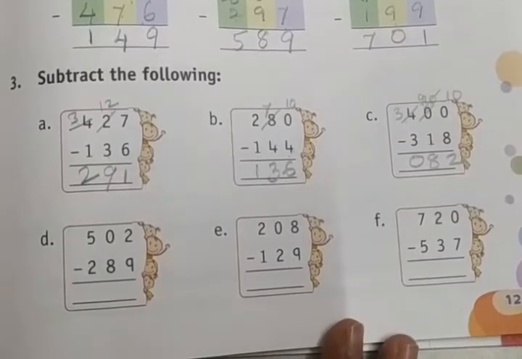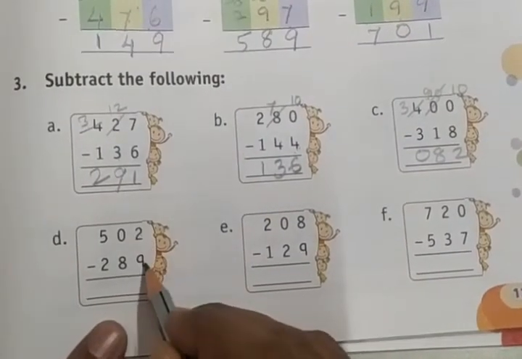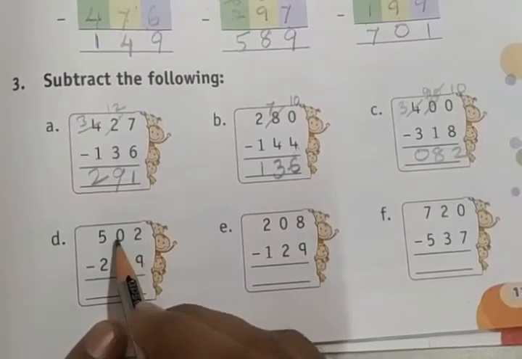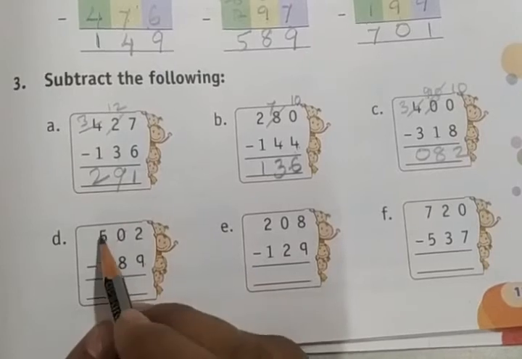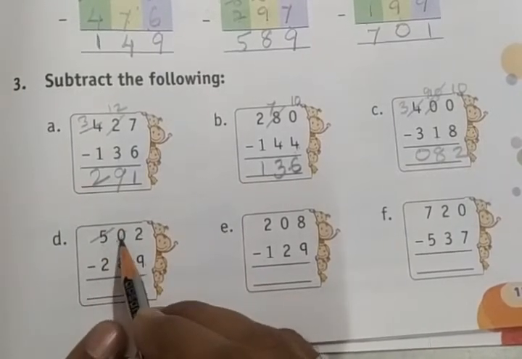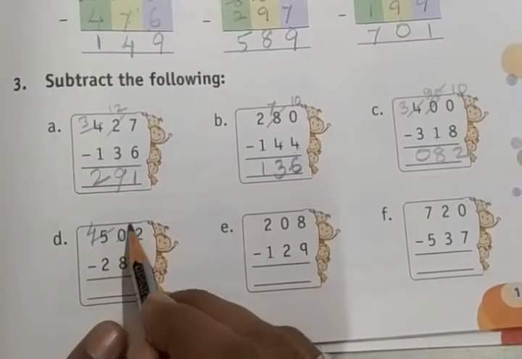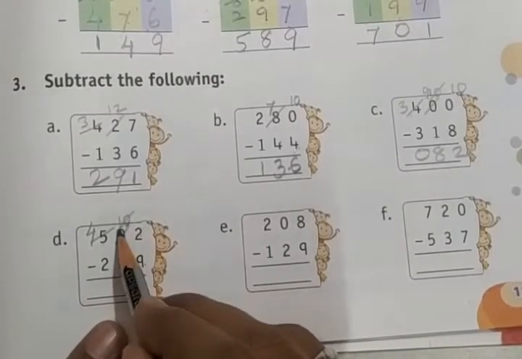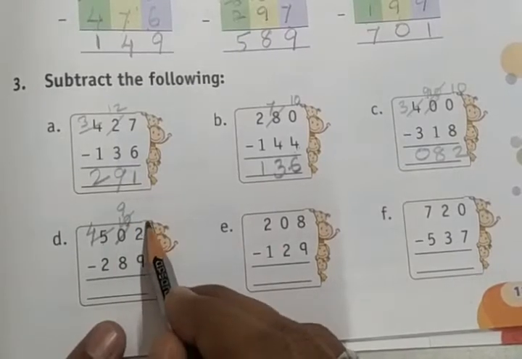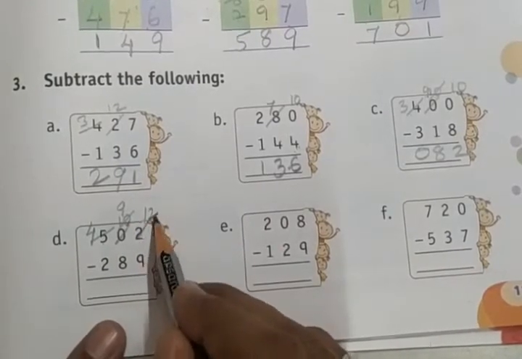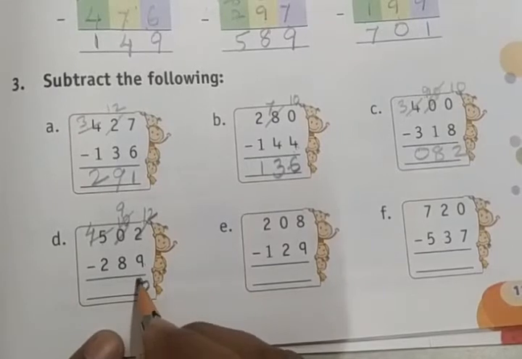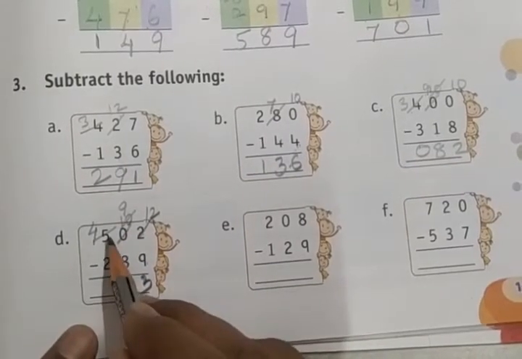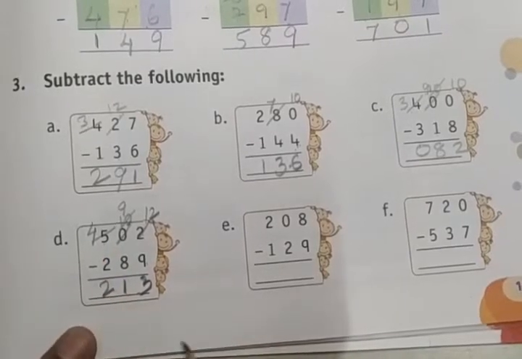Okay, my dear children. 2 minus 9 is not possible. Here it is 0. Again it's not possible. What we do is we have to take borrow from the 100 place. It will become 4 here. Here we have taken 10. Again out of this 10 I have to take borrow 1 here. It will become 9 and it will become 12. 10 plus 2 is 12. 12 minus 9 is 3. Okay. 9 minus 8 is 1. 4 minus 2 is 2.